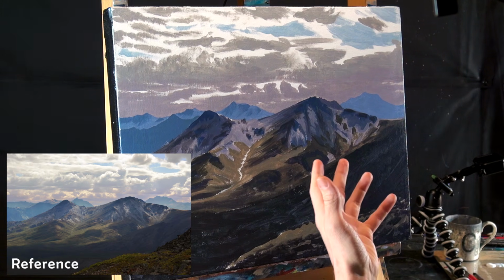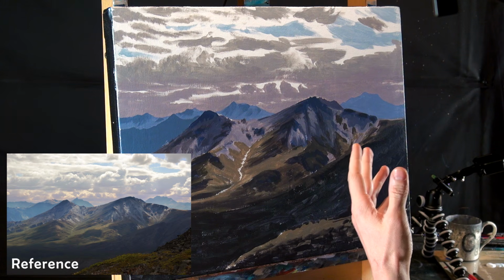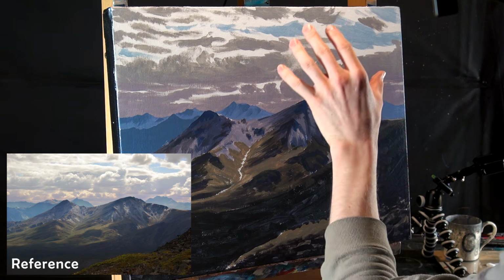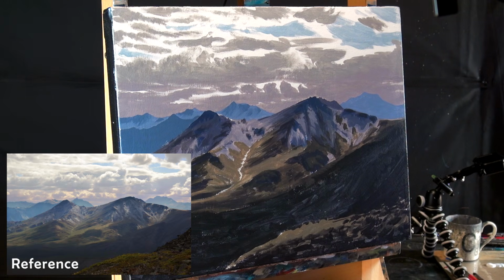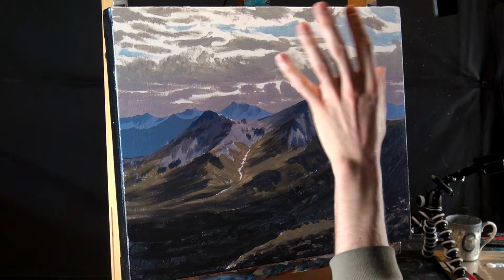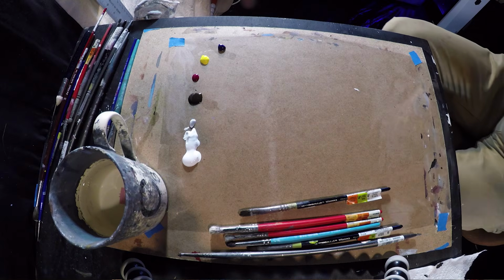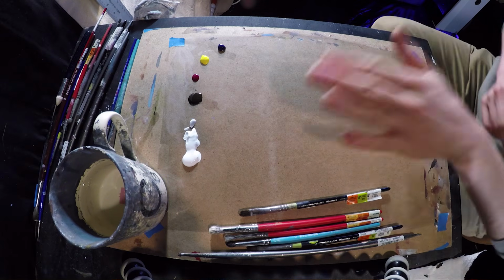So be very relaxed about this portion of the painting. I'd never stress too hard. If you're following along, this is really the part of the painting that allows you to make mistakes. So this is very relaxing for me. This is one of my favorite aspects. Let's go over to the palette here, and let's get started.